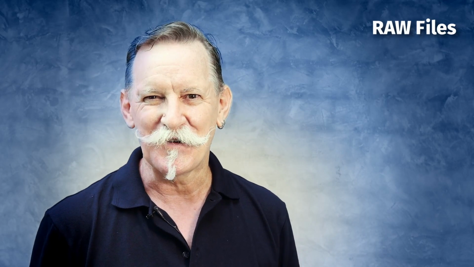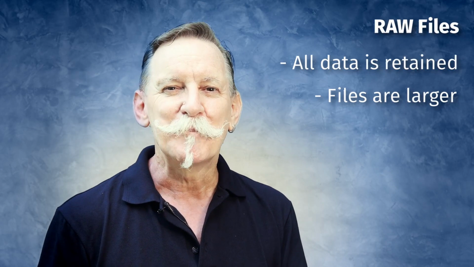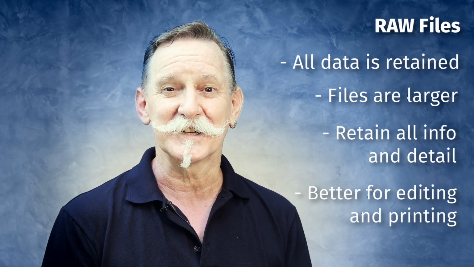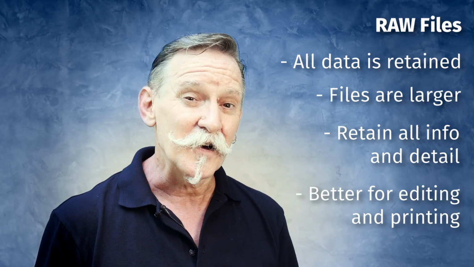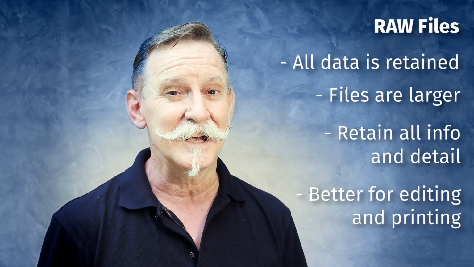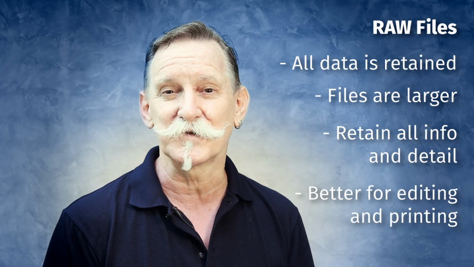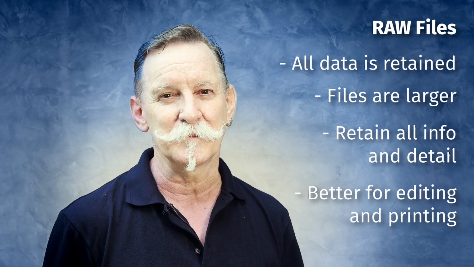When you save your photos as RAW files, your camera retains all of the data it captures when you take the photograph. It means the files are larger than JPEGs, but they retain all of the information and all of the detail. This may not seem so relevant if you're really only sharing your photos on social media or using them for a very small size. But when you come to want to edit your photos or to make a print enlargement of your photos, you really do have a lot of advantage to save your photos as RAW files rather than only saving them as smaller JPEGs.